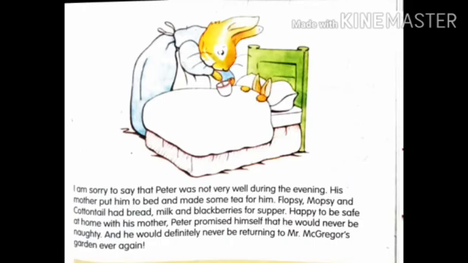So what do you think, children? Do you think that again he will go to Mr. McGregor's garden? So what lesson did he learn from this? Okay, so try to read the story once again and try to recollect everything whatever is there. Basing on this, we want to write the volume. Okay, now let us go with the glossary first.